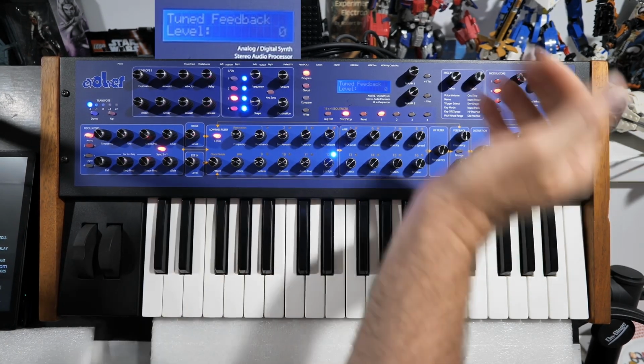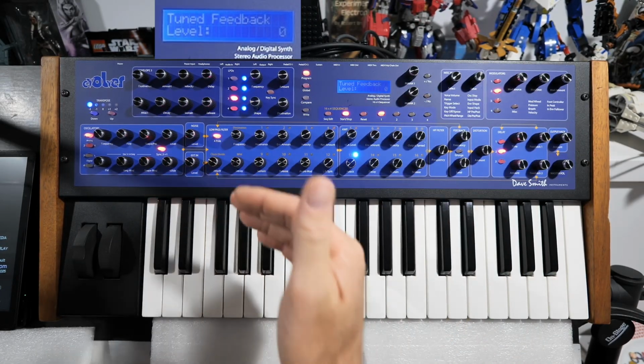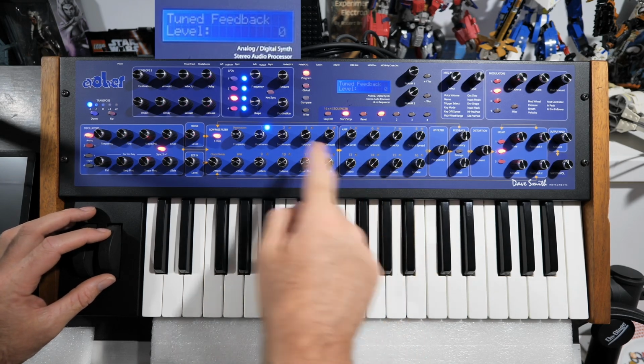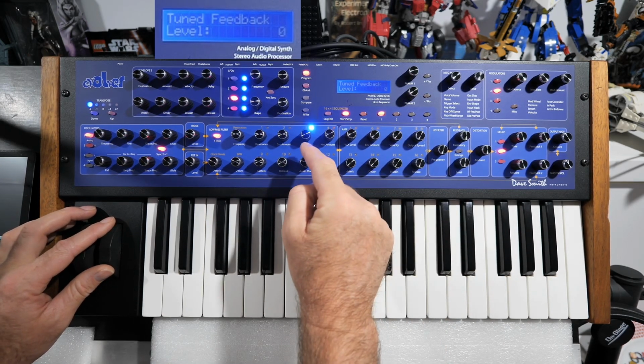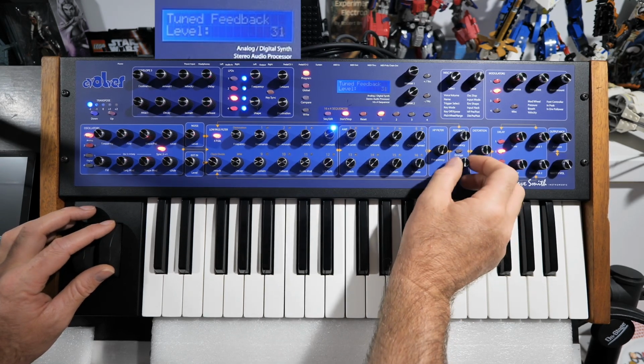So it's just this beautiful feedback loop that's happening, that's starting to merge everything together. And I'm still playing through these, but listen.